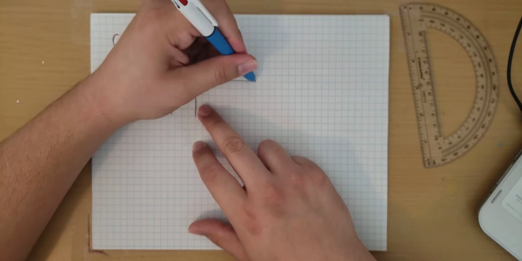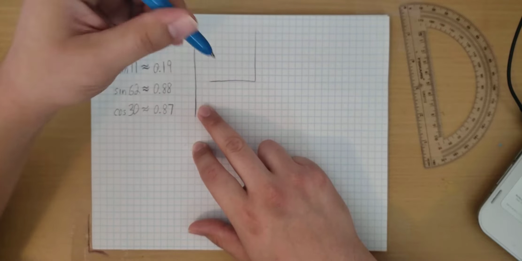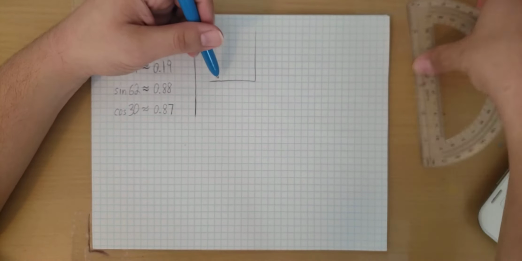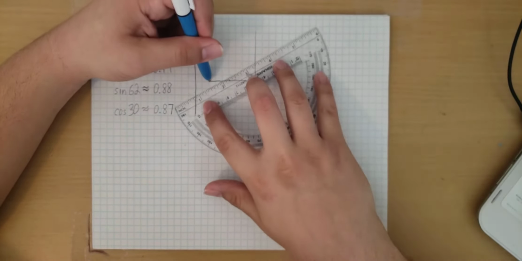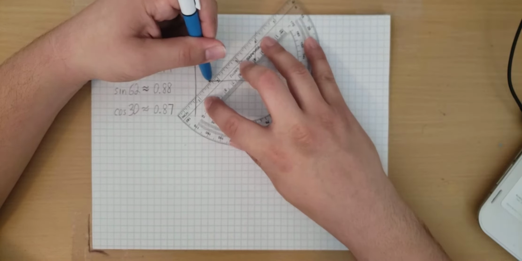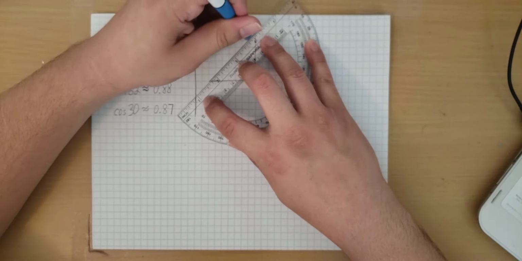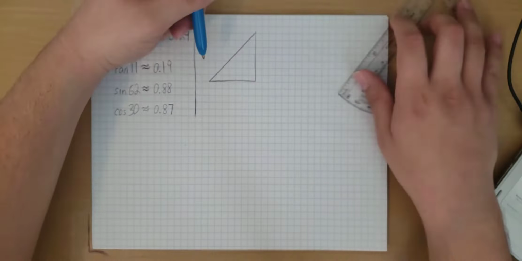Let's look at the first triangle. Again, we're in slide 8 now. And we're going to be working on the triangle on the left-hand side of the slide.